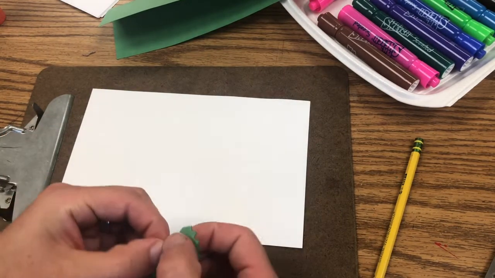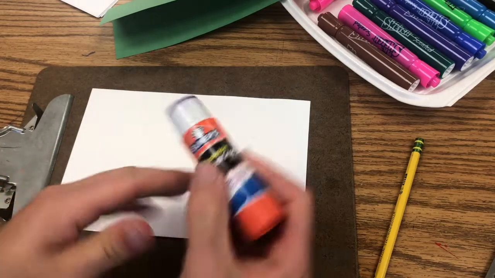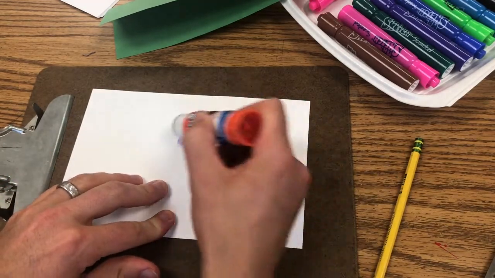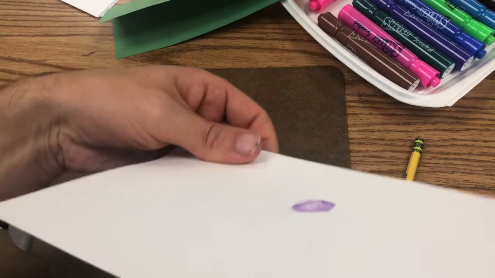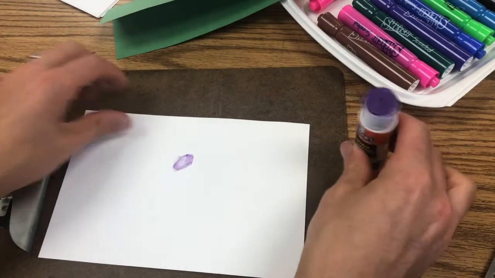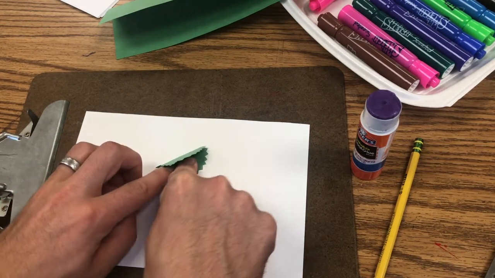So what I'm going to do is take my glue and add a little spot on my paper. Nice little gob. You really want something to let it adhere to. You can really see it on camera, a gob of glue. I take my flytrap, put my finger inside of it, and press it really hard down right here.